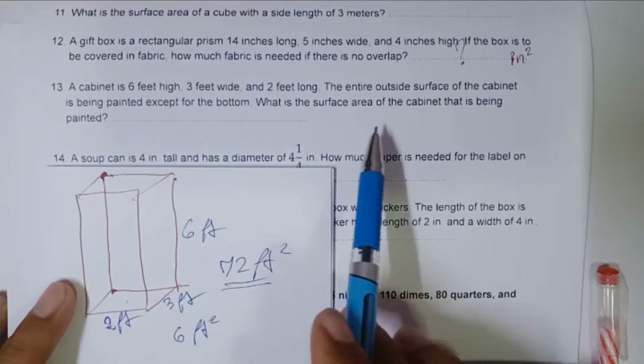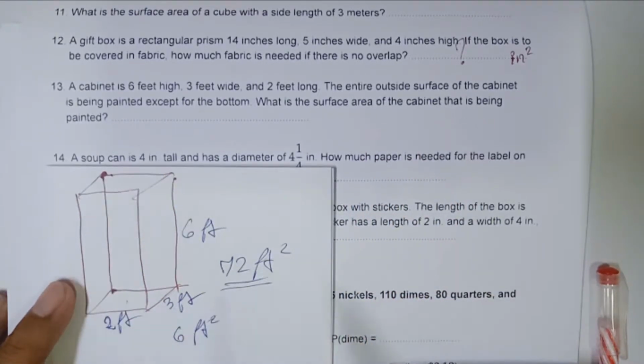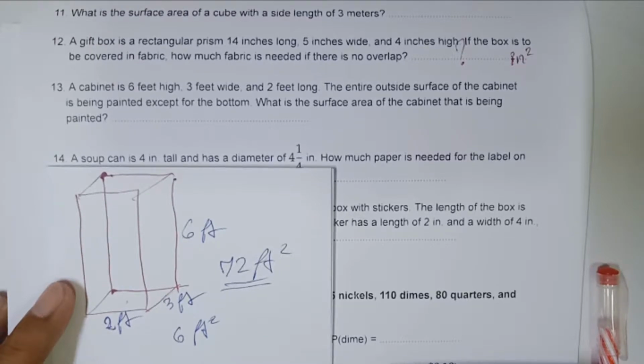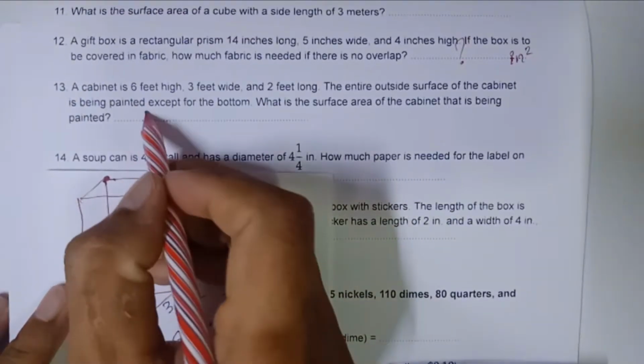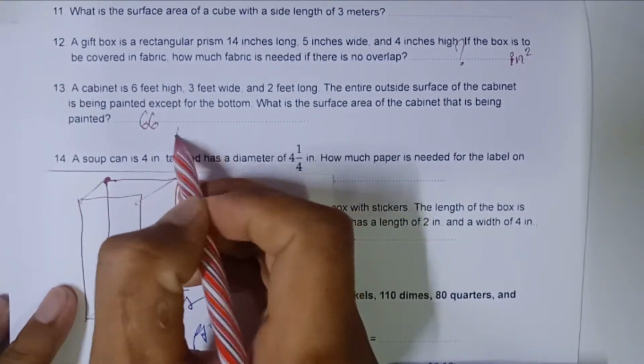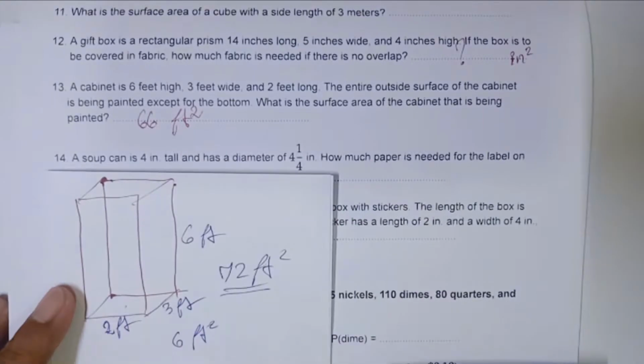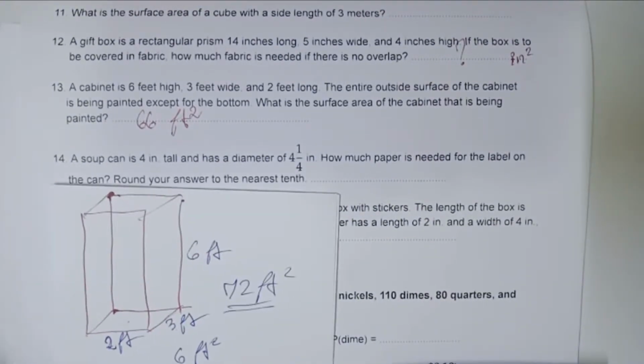To answer this question, the surface area being painted is 72 square feet minus 6, that will give you 66 square feet being painted. 66 square feet. This is the area that is being painted.